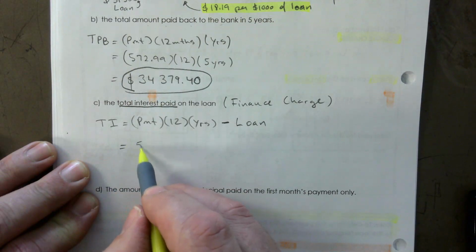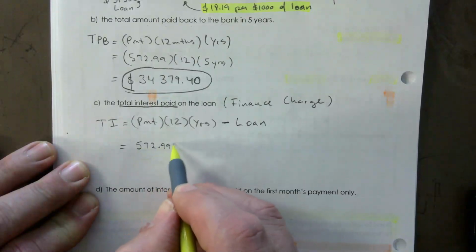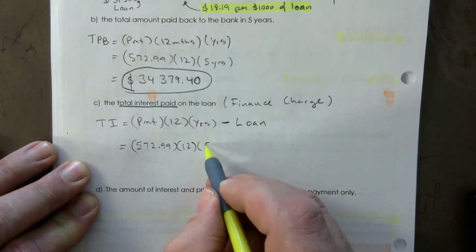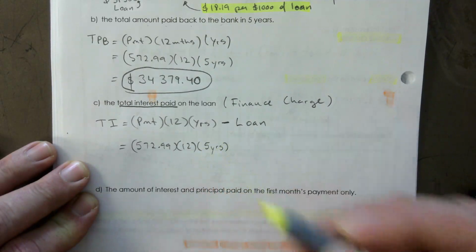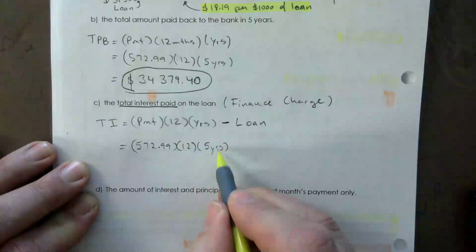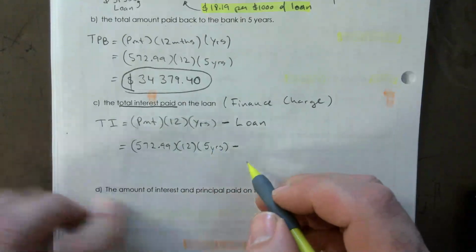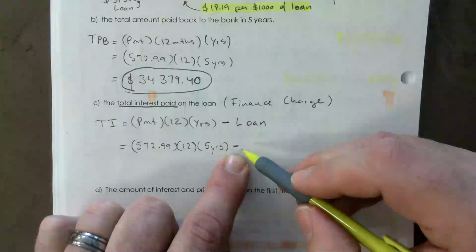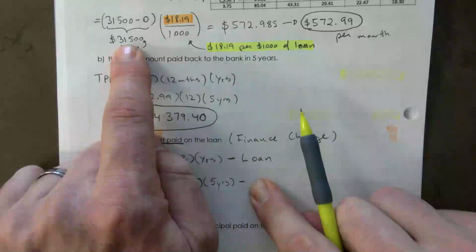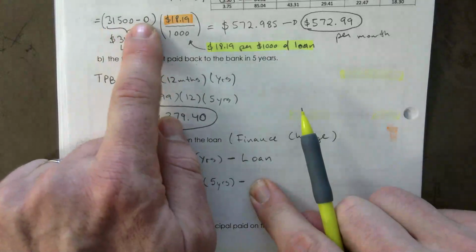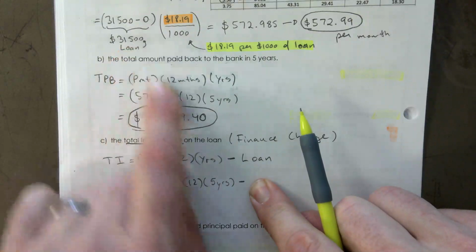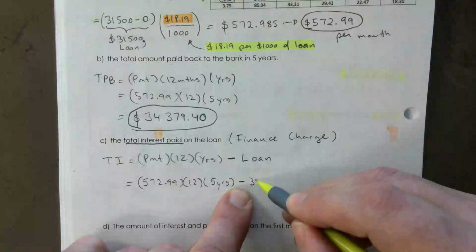All right, so 572.99 times 12 times, we are talking 5 years, correct? It could be a 3-year loan, a 2-year loan. It doesn't matter. You got to watch out and make sure you put the right number in there. Minus the loan. I always tell my students, go get it from here. Like whatever, when you subtract the price and the down payment, that is your loan. So it's 31,500.